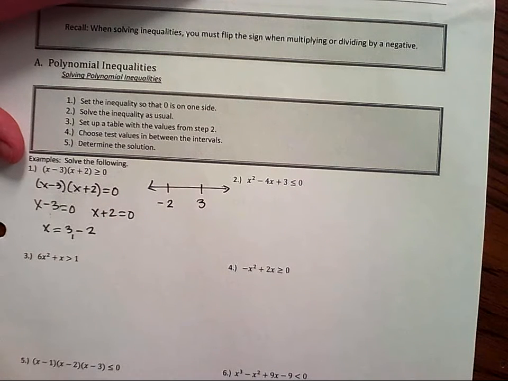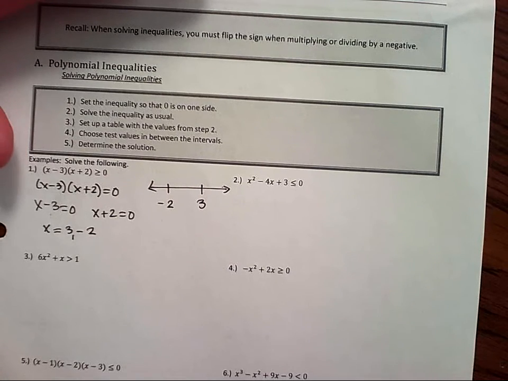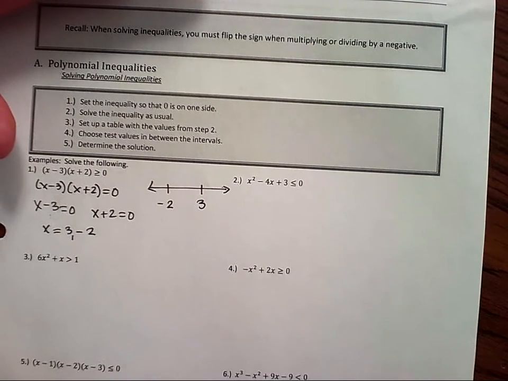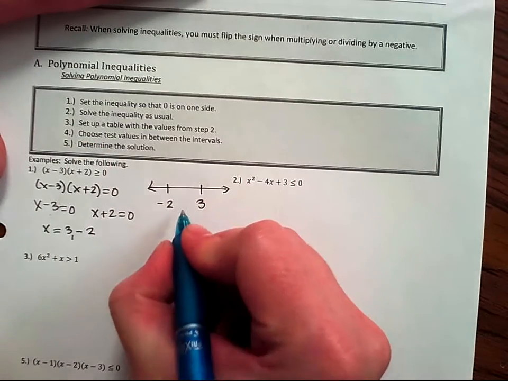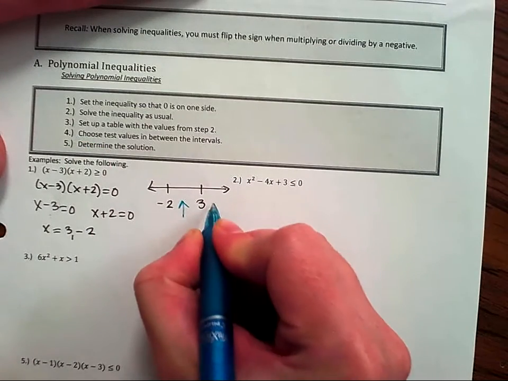How can we do something like this? Like the open circle, closed circle, and something like this. So we did different things in interval notation. Yeah, that's good. Okay. So then we need to choose test values in between the interval, in between each value.